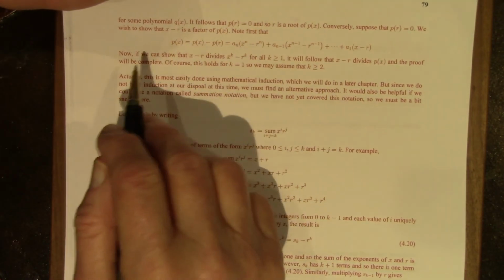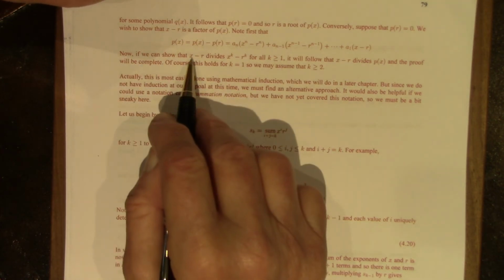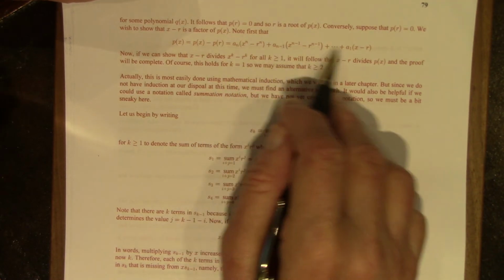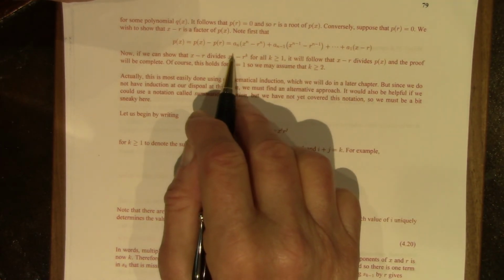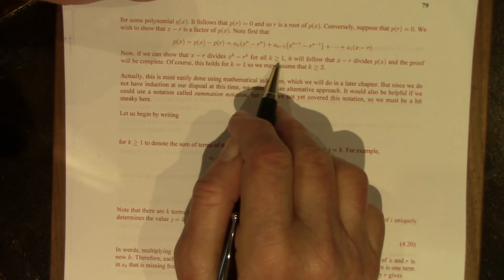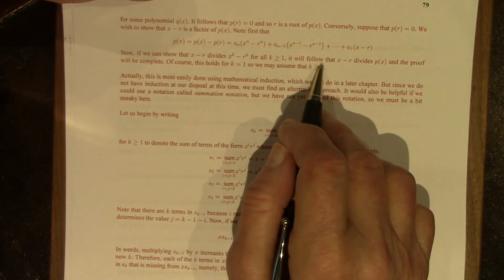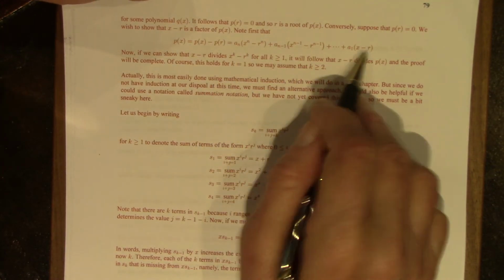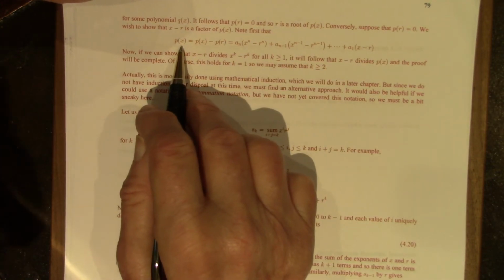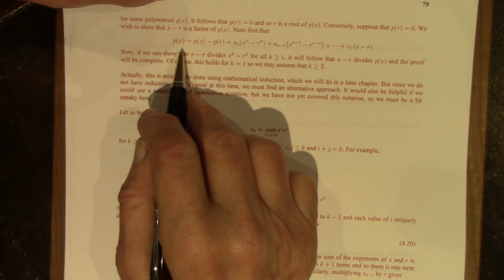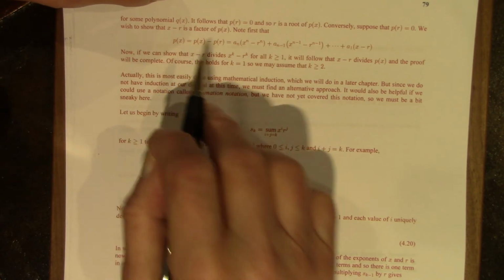So, if we can show that x minus r divides each of the things in parentheses, x to the k minus r to the k, for all k bigger than or equal to 1, it will follow that x minus r divides this entire sum. In other words, it divides p of x, which is what we wanted to show. So that will complete the proof.